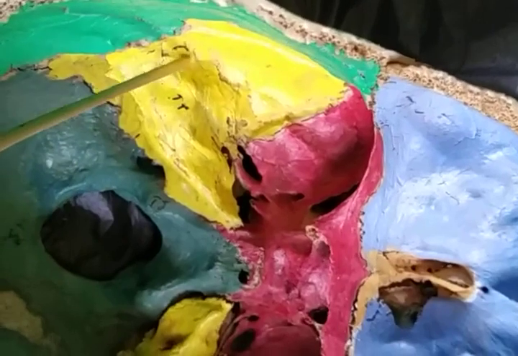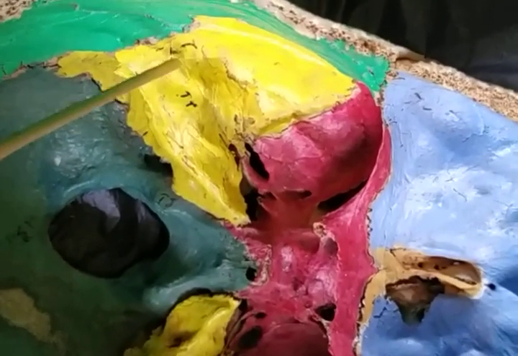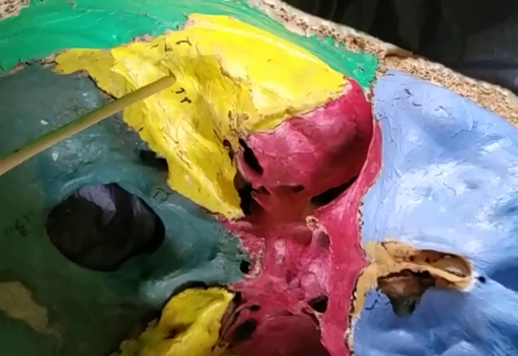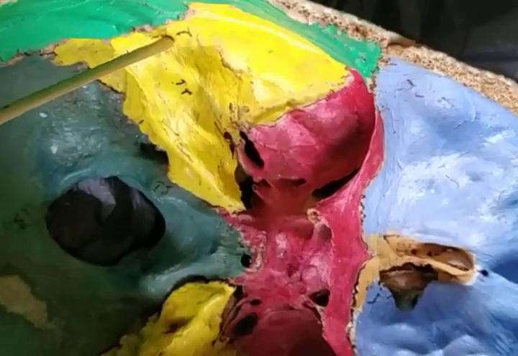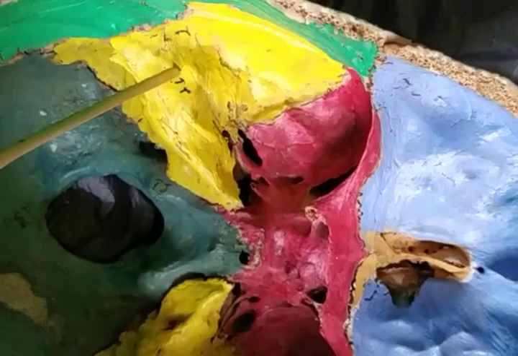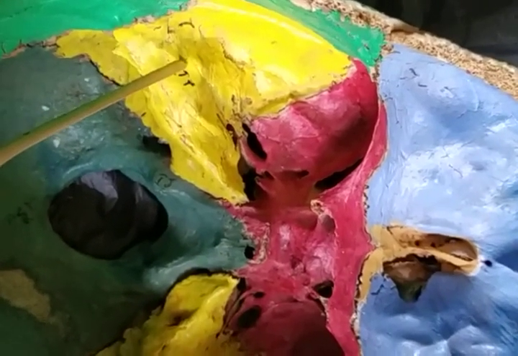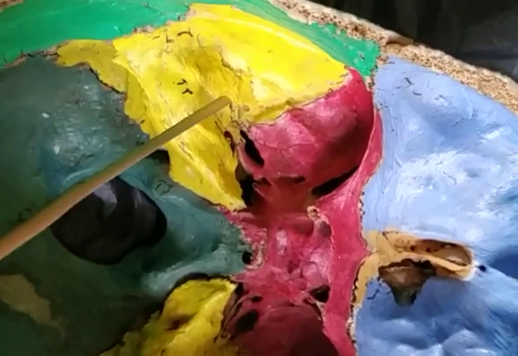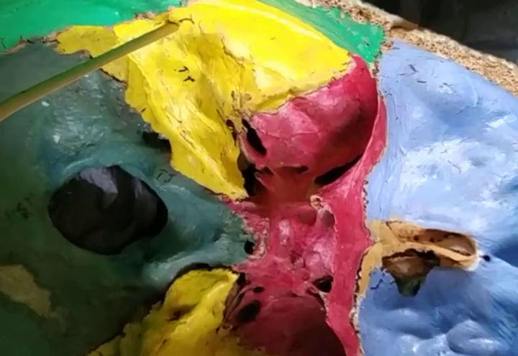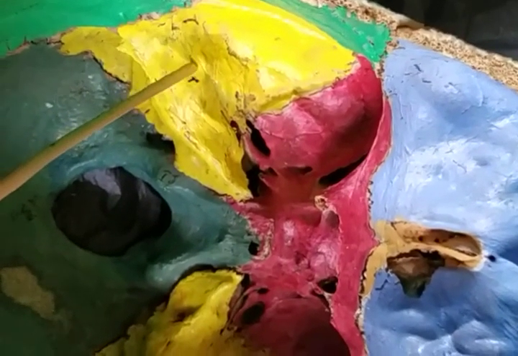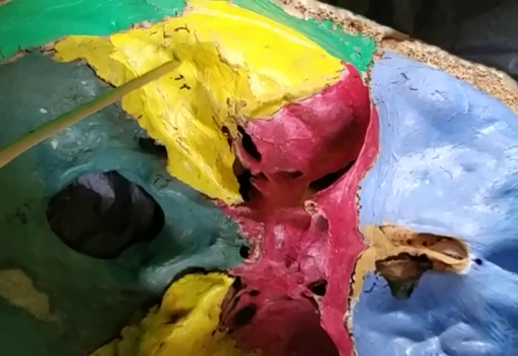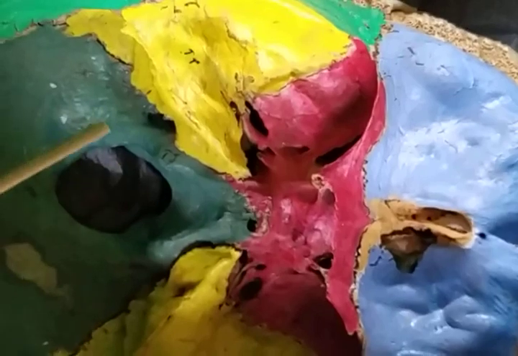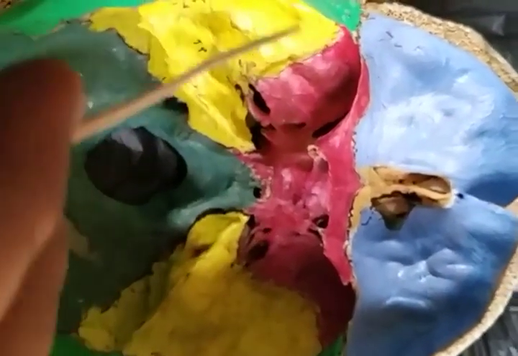On this tegmen tympani, in the uncolored one, you can identify two foramina. One is lateral, another one is medial. Through the lateral foramen passes the lesser petrosal nerve, which is a branch of the ninth cranial nerve, the glossopharyngeal. Through the medial foramen passes the greater petrosal nerve, which is a branch of the seventh cranial nerve, the facial nerve. So these are the structures we can identify in the middle cranial fossa.